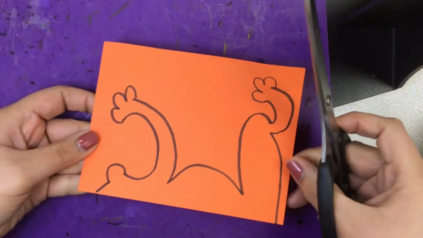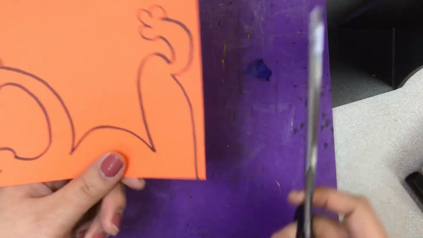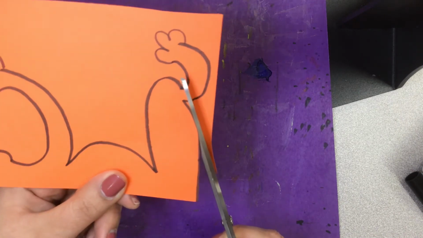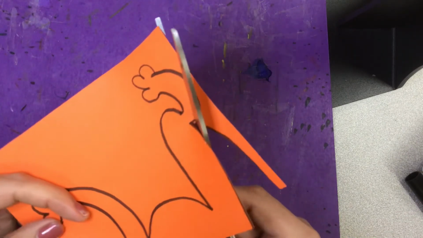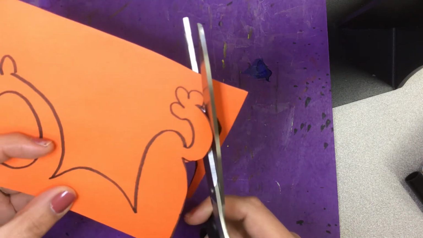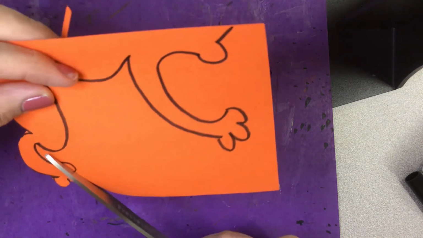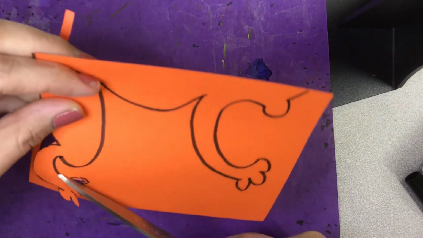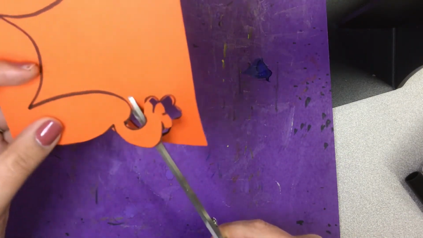So of course, what we're going to be doing next, we're going to have to cut out our frog. I'm going to try to be very careful and cut it out along its lines. When we are done cutting this out, we should have 2 pieces. Not 3, not 4, not 5, 2 pieces.